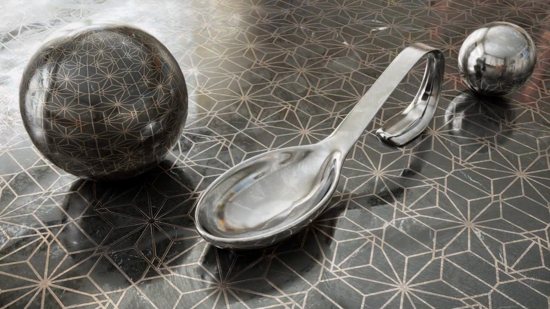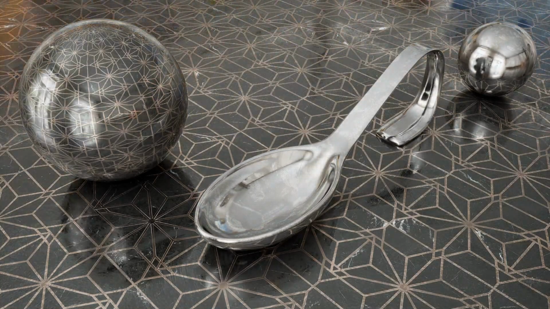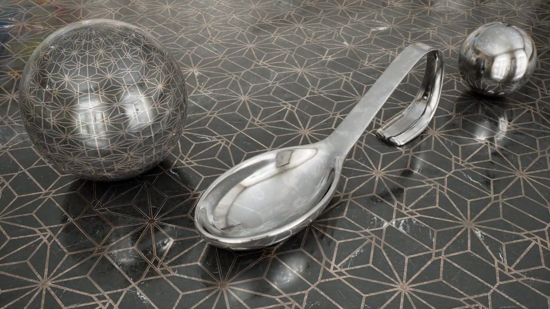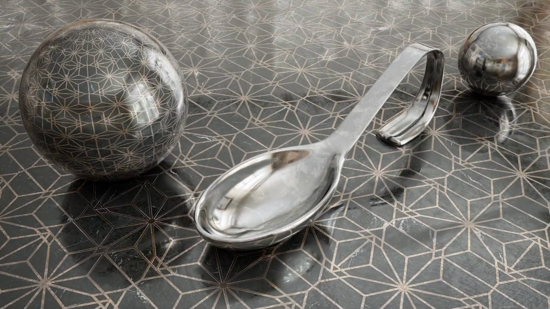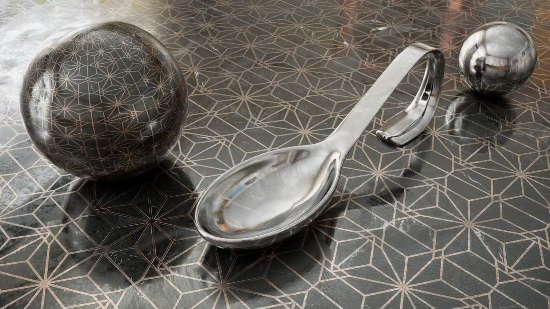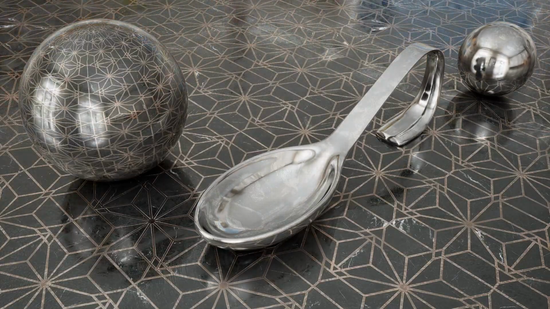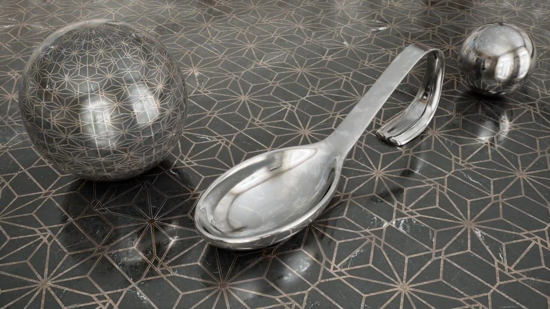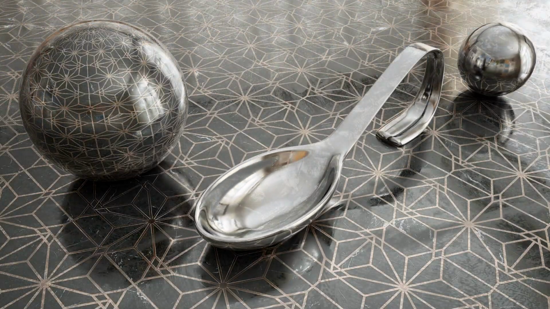Hello everyone. In this tutorial, I'm going to show how to layer roughness using Substrate inside of Unreal Engine. So let's get one thing straight before we start with the tutorial. This is one thing that a lot of beginner artists get really wrong, and it's by design.